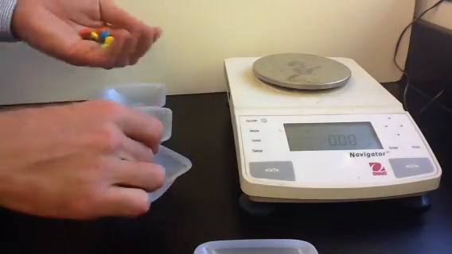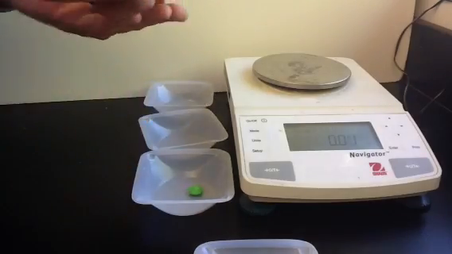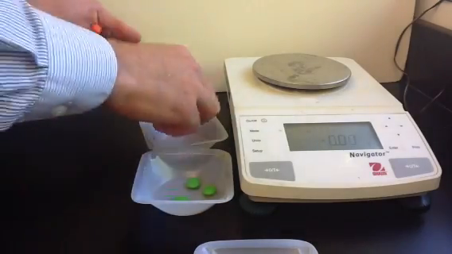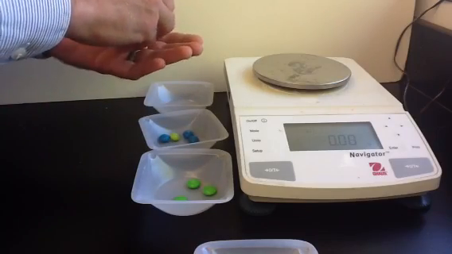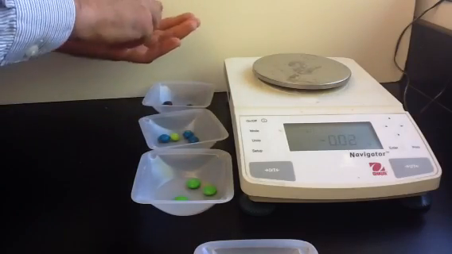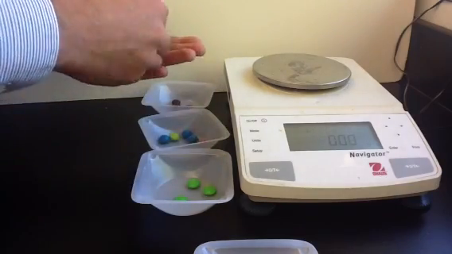So what I'm going to do first is sort them into 3 piles according to their identity. So I'll put the M&Ms here, we'll do the Skittles right here in the middle, and then we'll do the Reese's over here. So the first step is just to sort out your candies by what type they are.